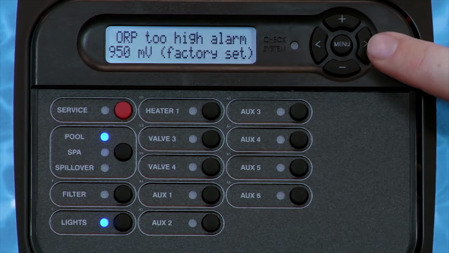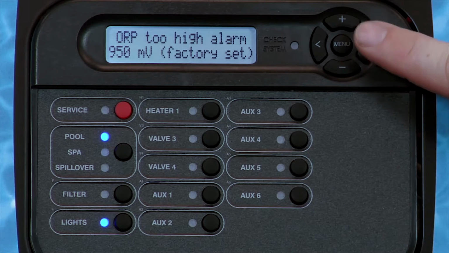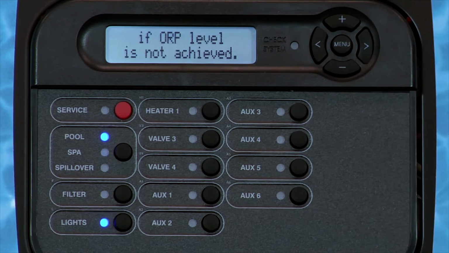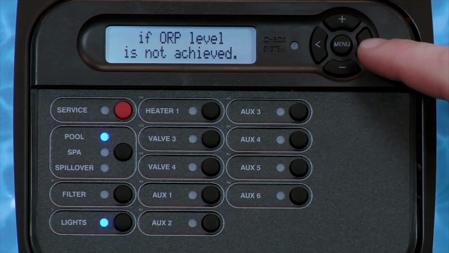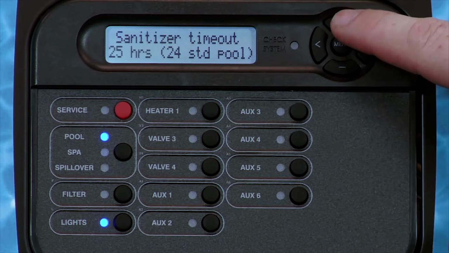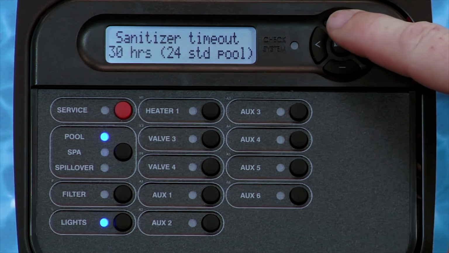Pressing the right arrow key 3 times will move you through the next two screens, where the chemistry wizard explains the function of sanitizer and ORP timeout. The Sanitizer Timeout 24 Hours screen allows you to set the maximum amount of time the ORP control will attempt to increase the sanitizer's level before an alarm. Pressing the plus or minus key will change the timeout from anywhere between 1 hour and 96 hours.